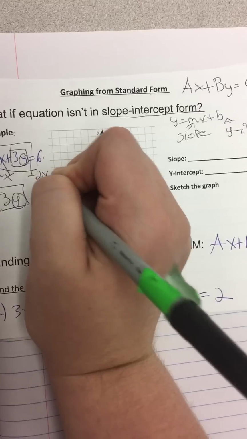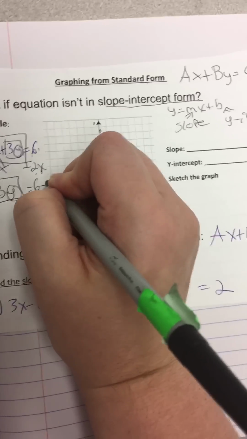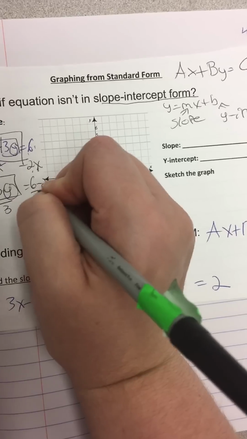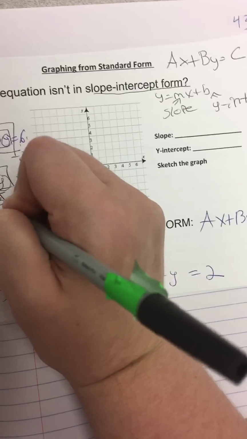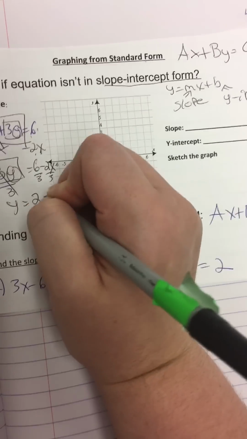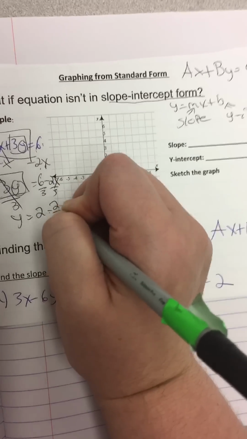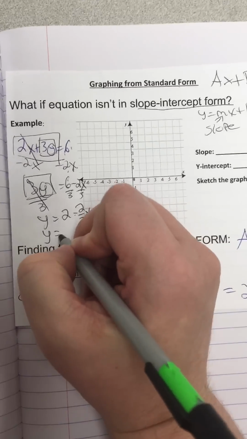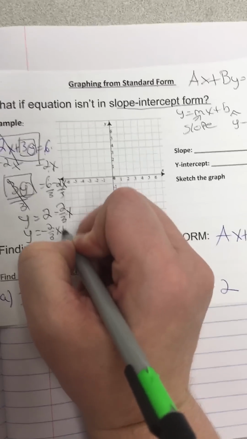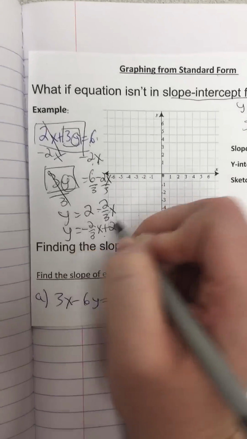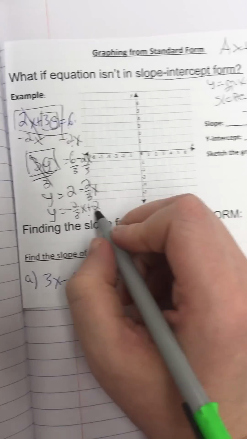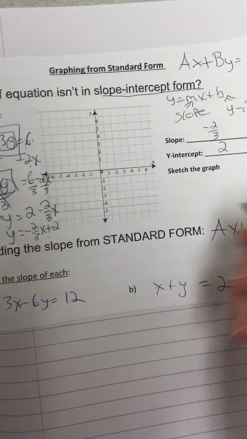I can't combine these because this has an x and this does not, so I'm just going to copy it. And then this is 3 times y, so I'm going to divide it to get rid of it. 6 divided by 3 is 2. Negative 2 over 3 is just negative 2 over 3. All right, so now I'm going to rewrite this so that it looks like this with the x in front. So there's my equation. So now I can tell what my slope is, which is negative 2 over 3. I can tell my y-intercept, which is 2, and now I can sketch the graph.